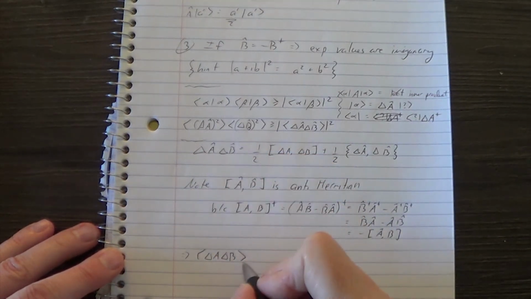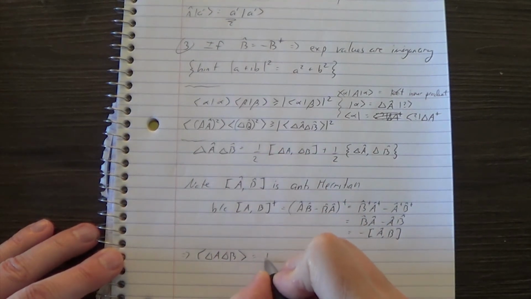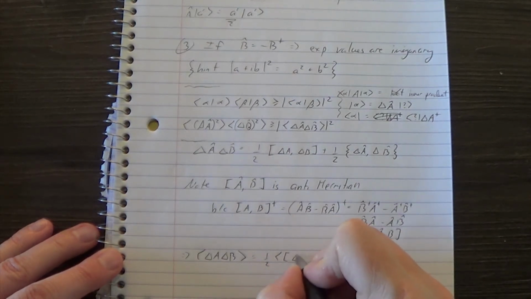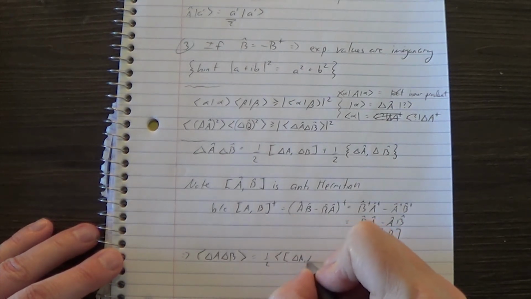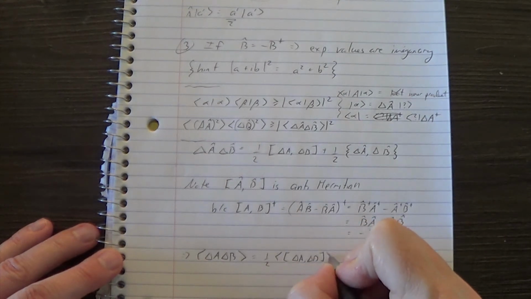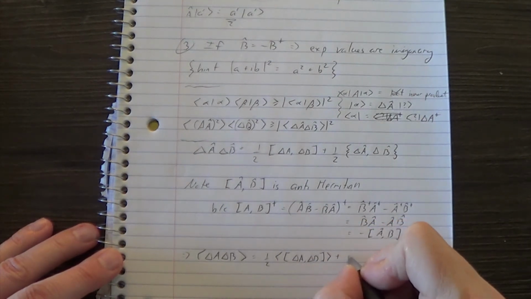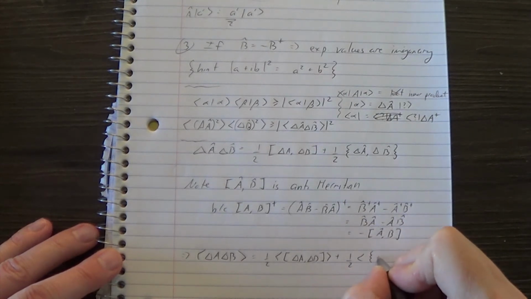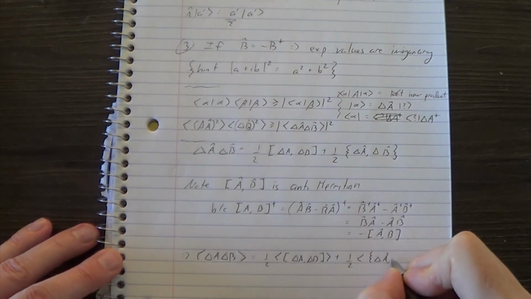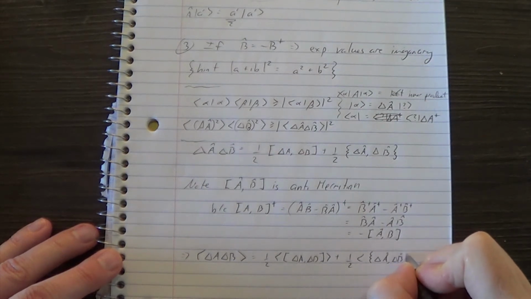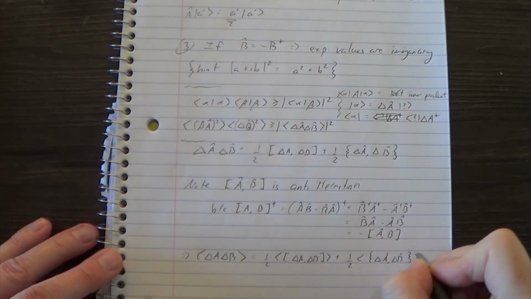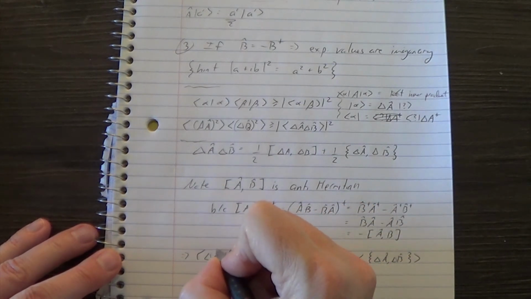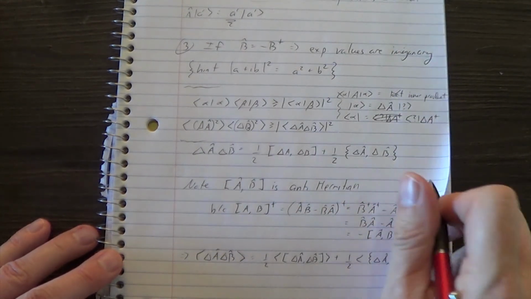I'm taking this and I'm going to write the average value as 1/2 the average value of the commutator of delta A, delta B, plus 1/2 the average value of the anti-commutator of delta A, delta B. They should have little hats, everything needs a hat.